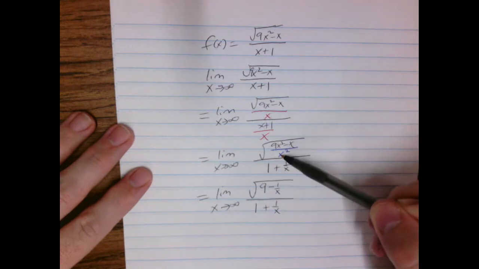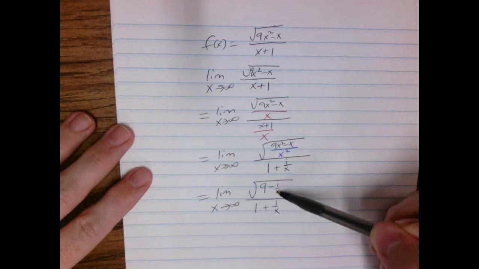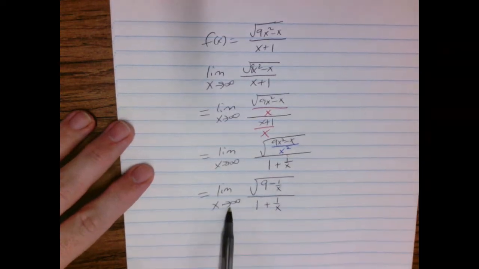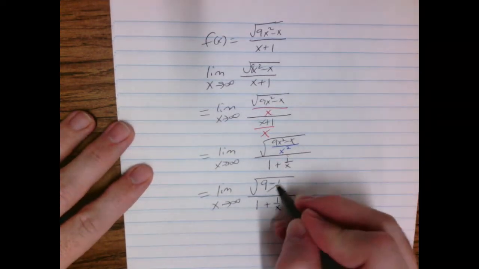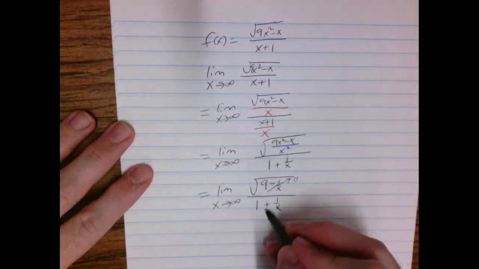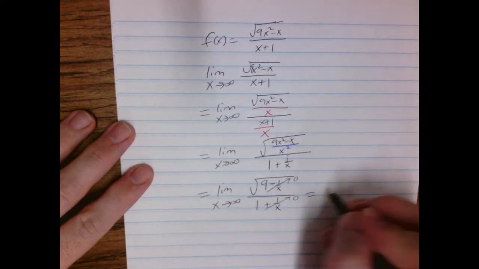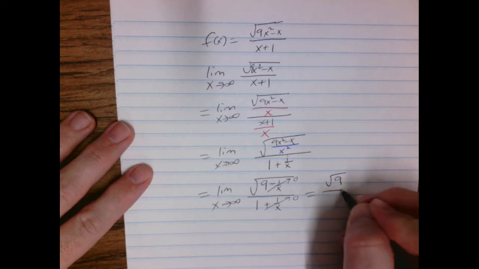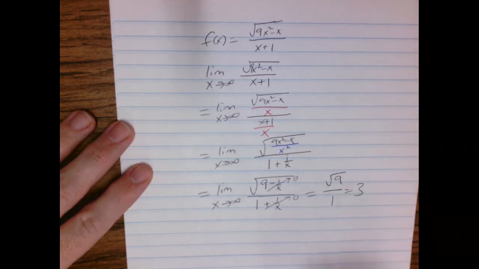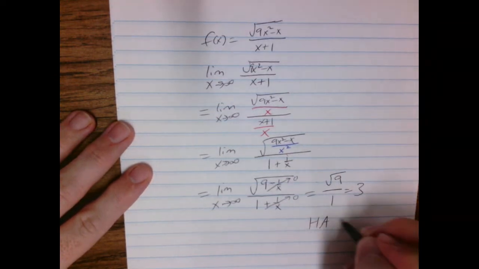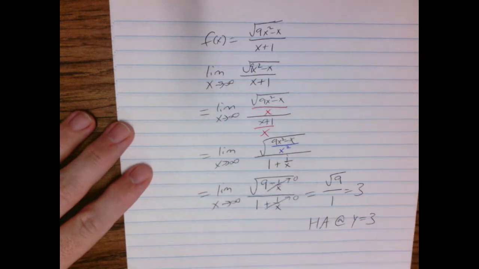Negative x over x squared cancels to minus 1 over x. As x goes to infinity, the 1 over x goes to 0, the other 1 over x goes to 0, and you're left with the square root of 9 over 1, which is 3. So we have a horizontal asymptote at y equals 3.